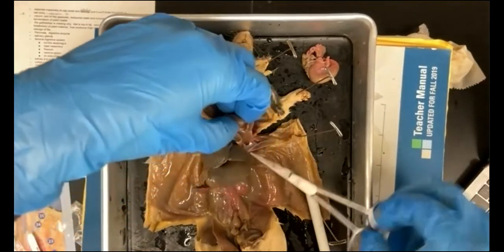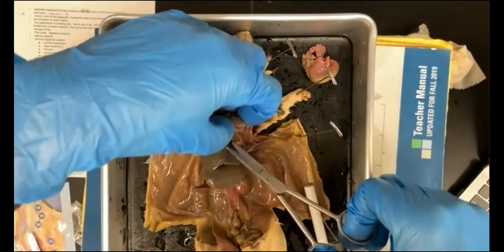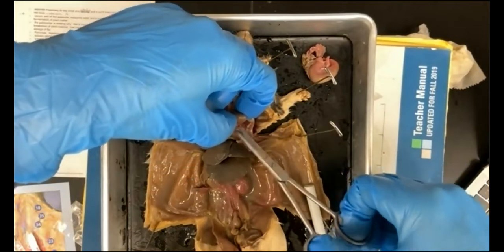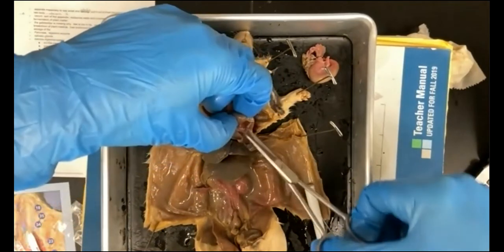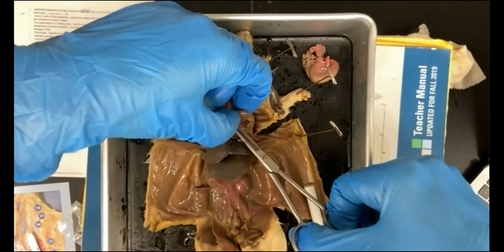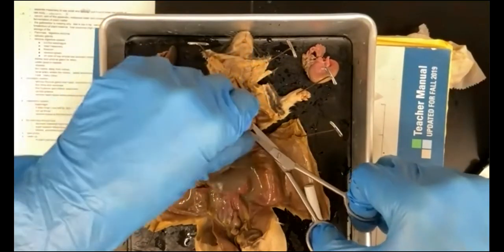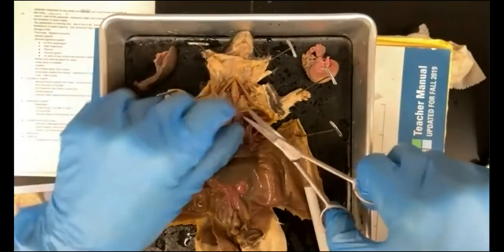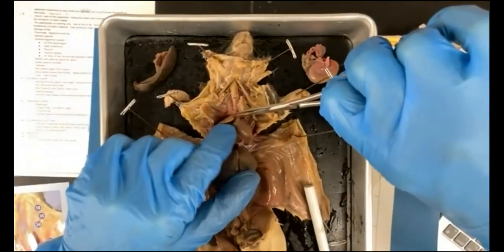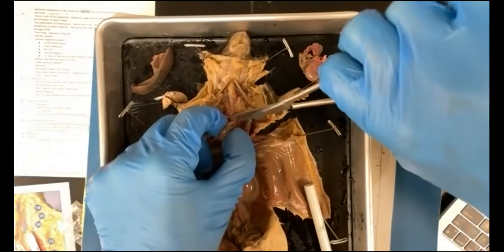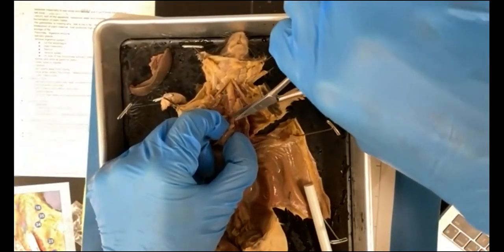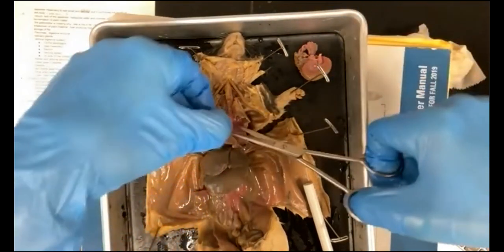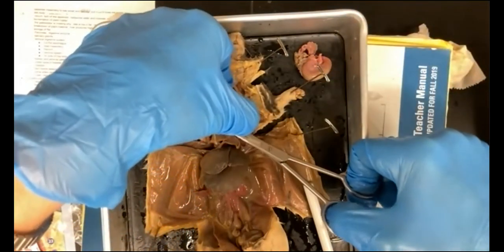Be very careful not to lose the atria. So I'm going to have to cut through some vessels that are holding it in place, right? I'm going to cut through the inferior vena cava, and also the aorta at the top here. So just pull away so you can get as much of the vessels as possible.